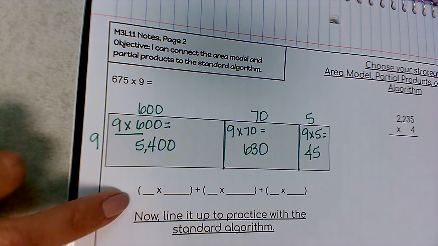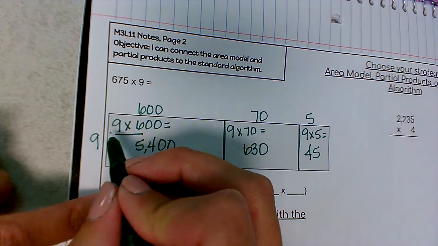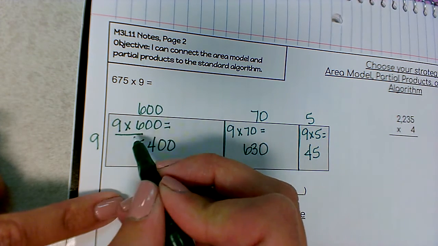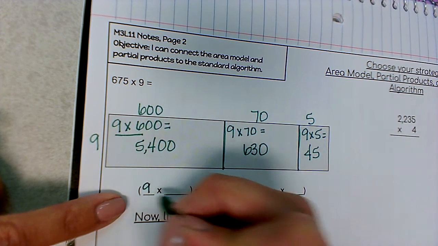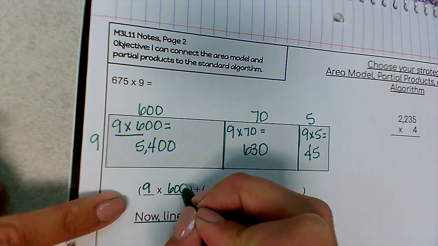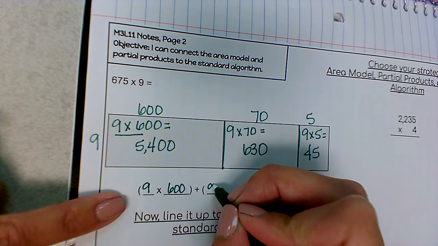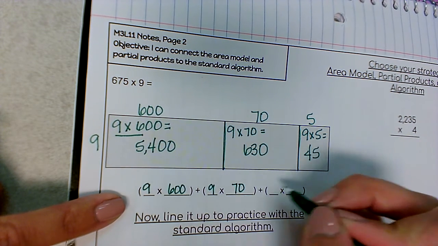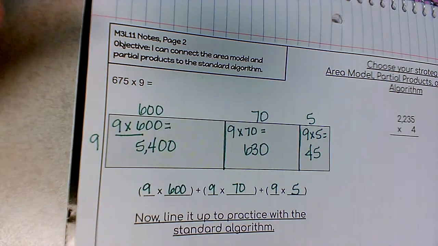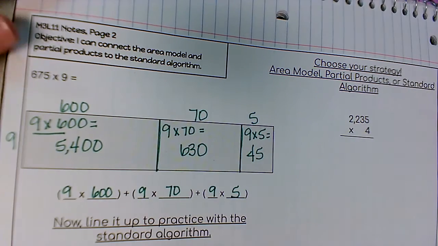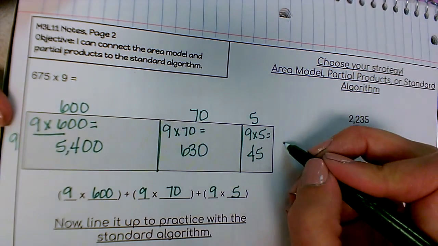Let's check out this way of writing our problem. So I'm going to take these facts right up here and place them into my parentheses. So I had 9 times 600, 9 times 70, and 9 times 5. Now I'm ready to add them up, and I want to write them vertically so I can add them correctly.